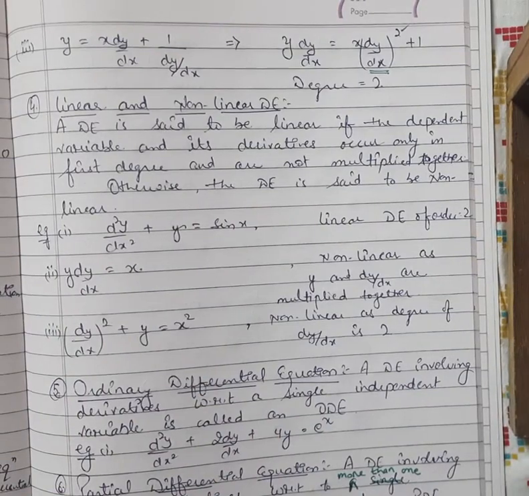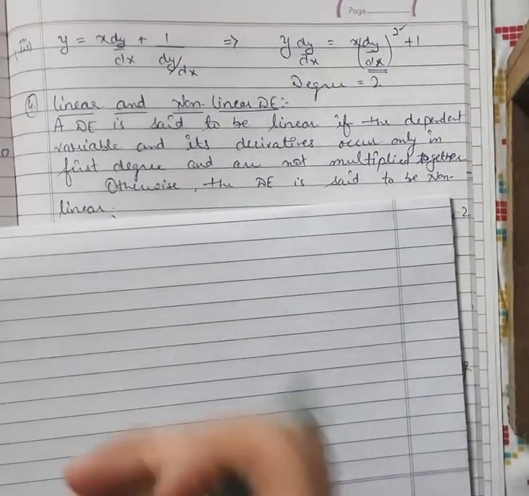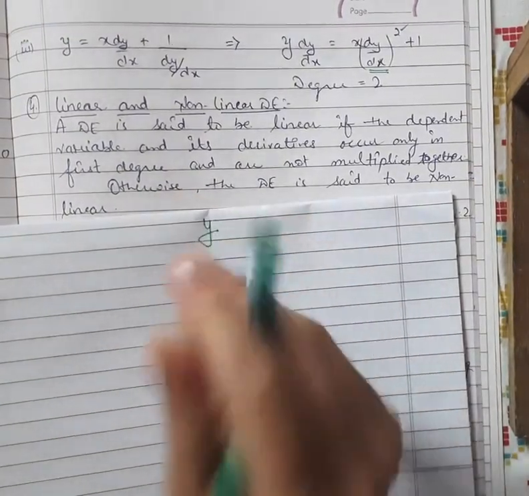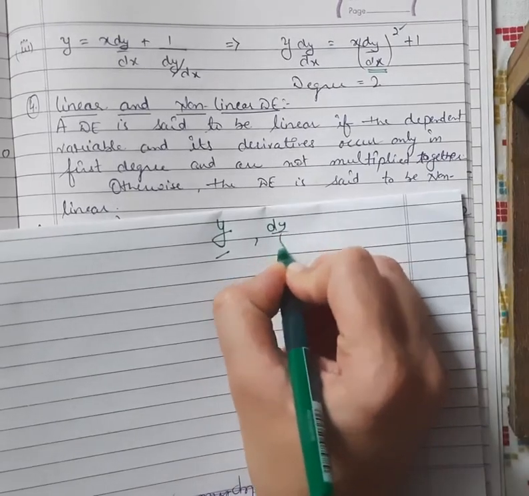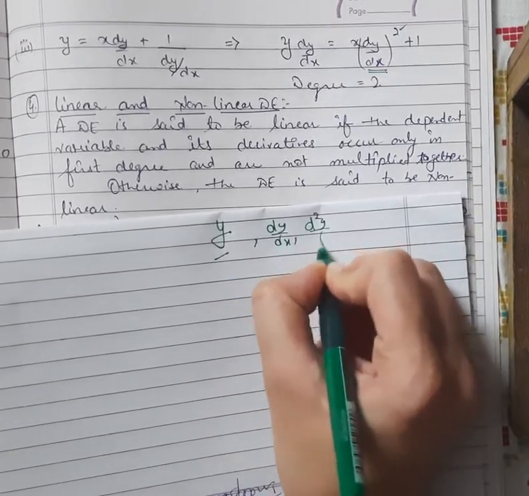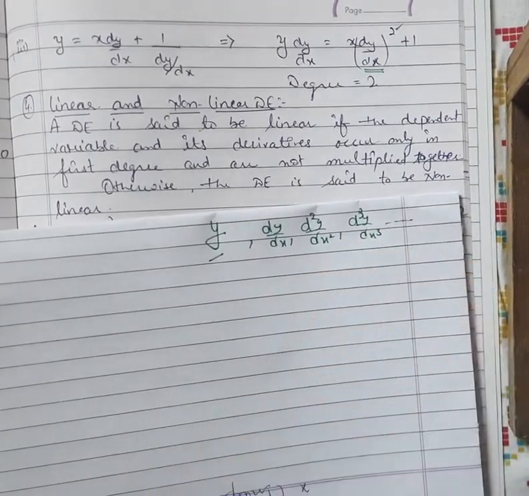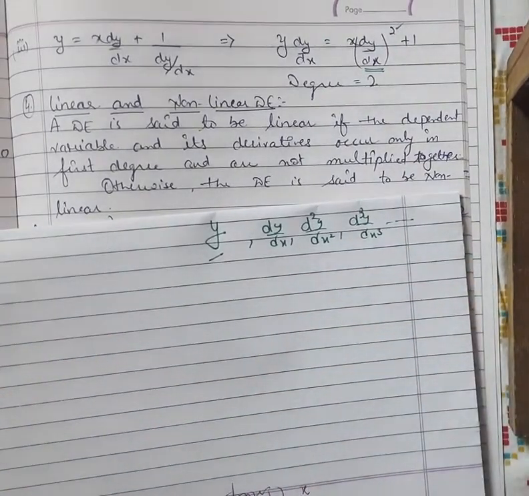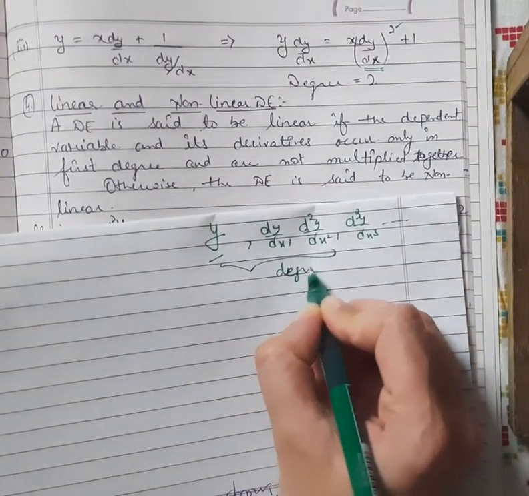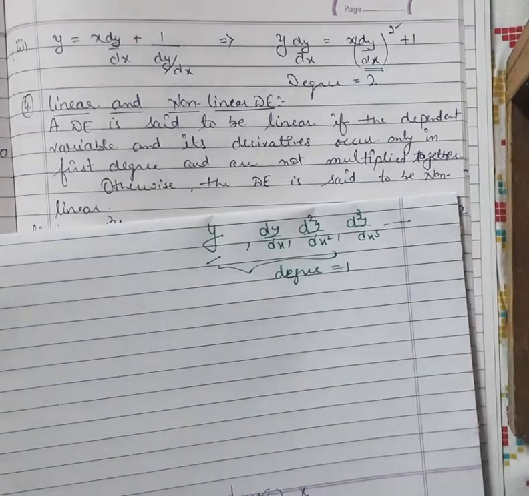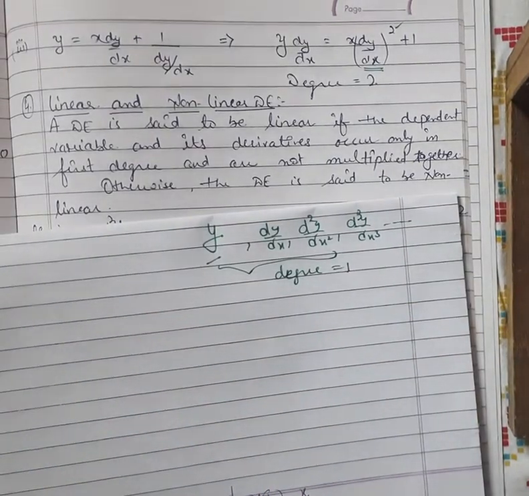क्या कंडीशंस है हमारे पास? इन टोटल देयर आर 3 कंडीशंस that the dependent variable, let's say y is dependent variable here, the dependent variable and the differential coefficients like dy by dx, d square y by dx square, d cube y by dx cube and so on, जितने भी ऑर्डर का हमारे पास इक्वेशन में डिफरेंशियल कोफिशिएंट है, all of them should be of डिग्री 1. इन सभी की कोई भी पावर नहीं होनी चाहिए एक्सेप्ट 1. लीनियर होने चाहिए ये सभी हमारे पास टर्म्स जो है.